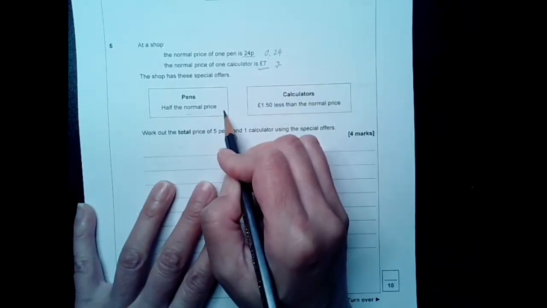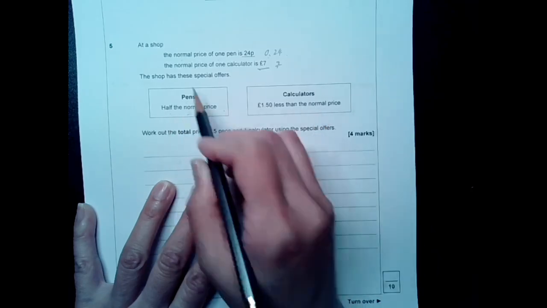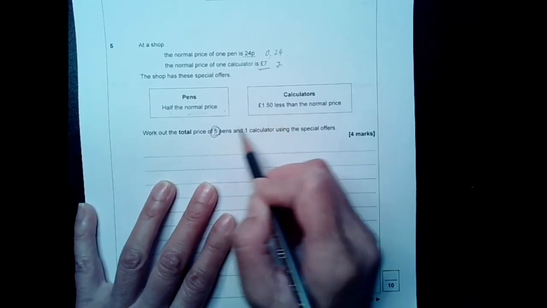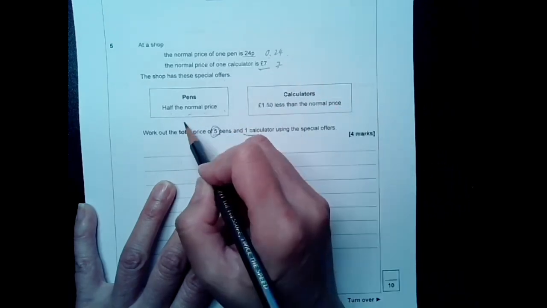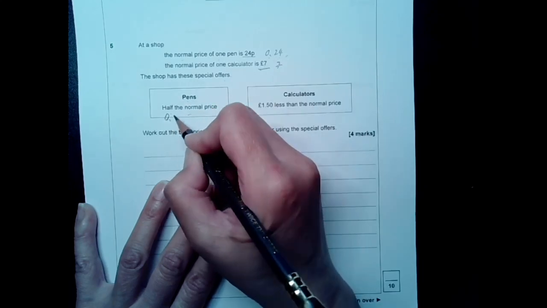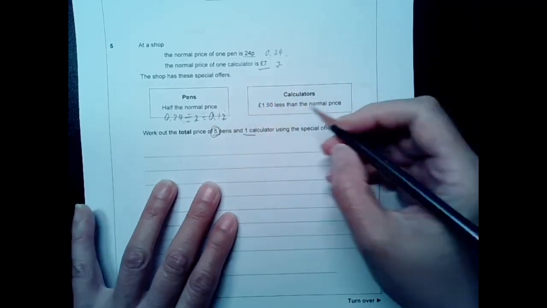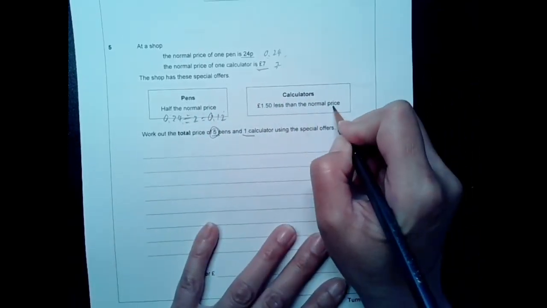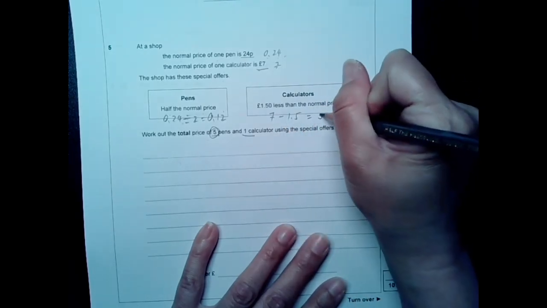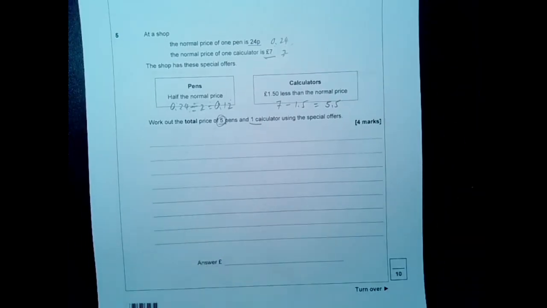Half of the normal price is in the special offer. And then the calculator is 1.5 less. So we need to find out 5 pens and 1 calculator. First of all, we need to find out half of the price of the pen. So it's 0.24 divided by 2. That gives us 0.12. And then a calculator becomes 7 minus 1.5. So that should give us 5.5 for each calculator. What a bargain. I wish I had a calculator like that.